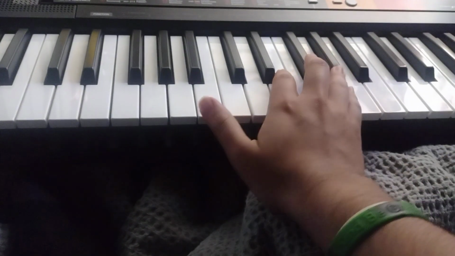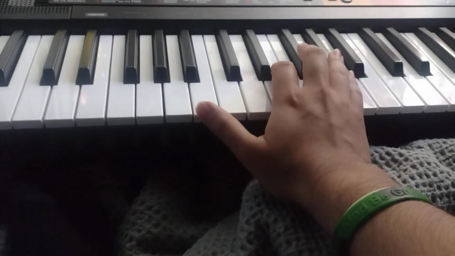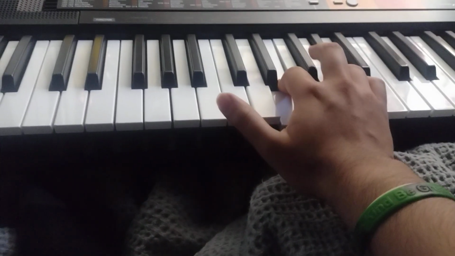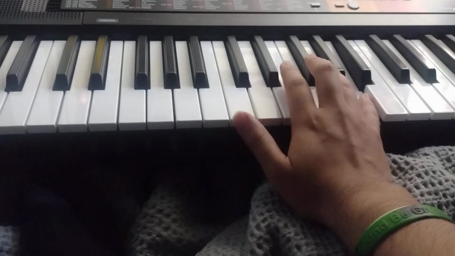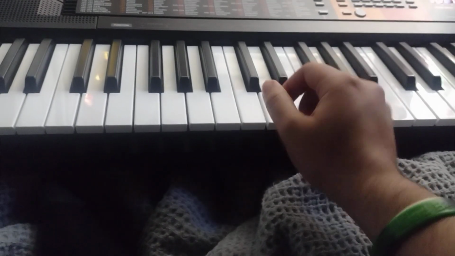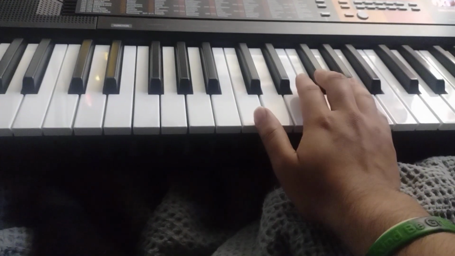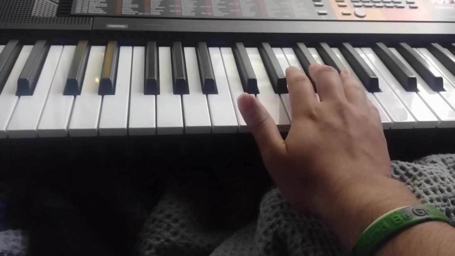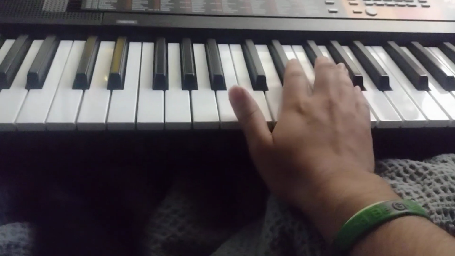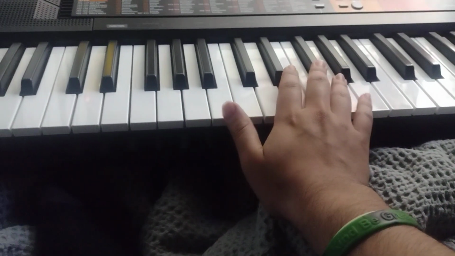And also the melody here that's added after this E major arpeggio is in the melodic minor since it uses the F sharp, which is part of a melodic minor. It's the sixth degree.